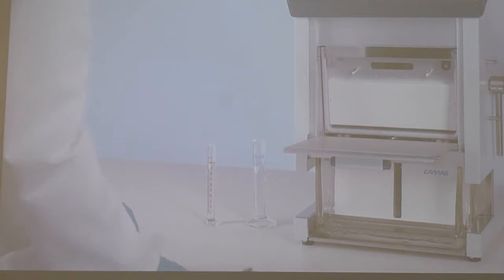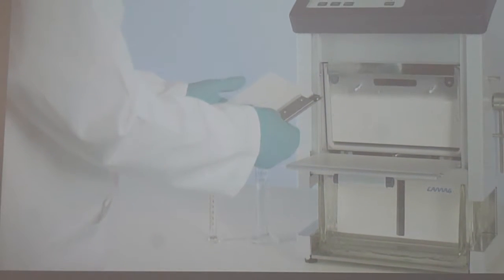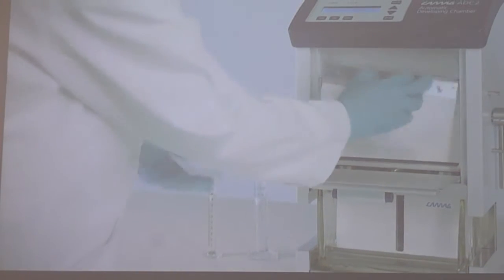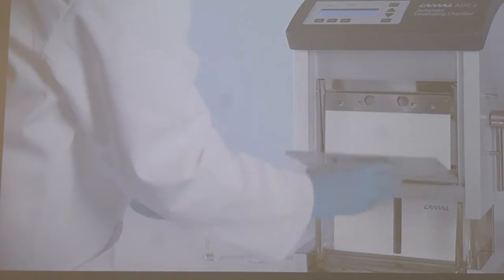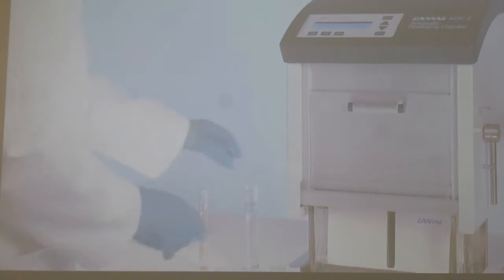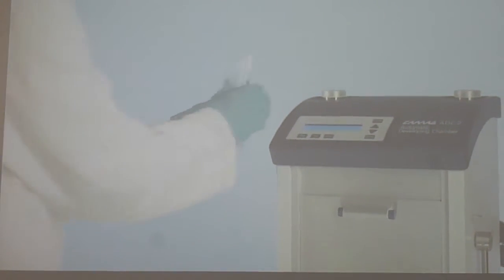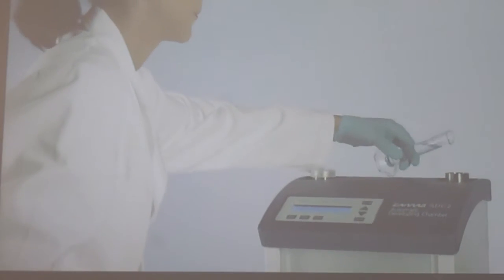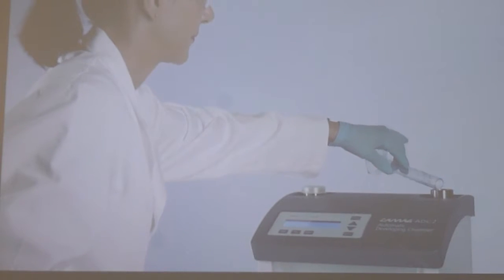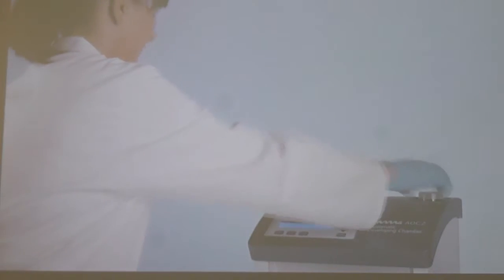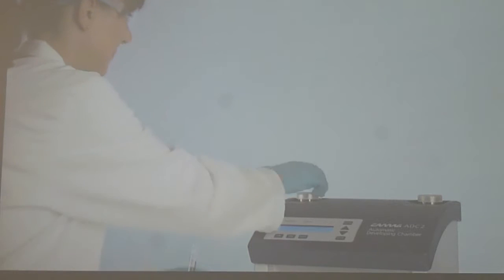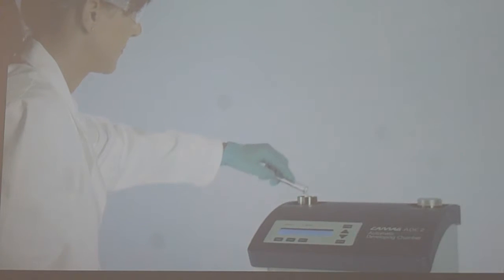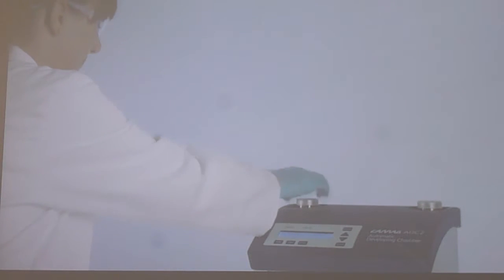Open the front door, load the applied plate in the plate holder, and insert the plate into the automatic developing chamber. Now you will see how it is happening here. Fill developing solvent for plate development and 25 milliliters of developing solvent for chamber saturation into the solvent ports. The entire process is monitored.